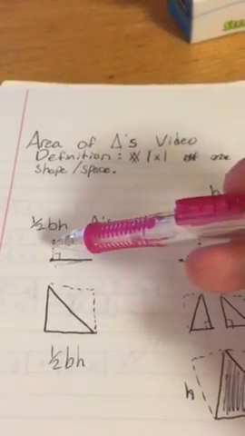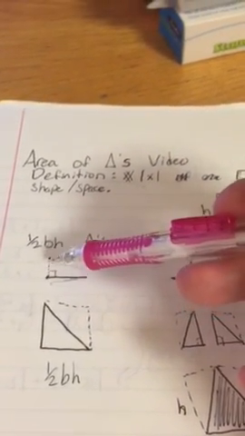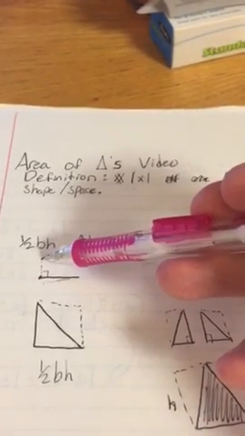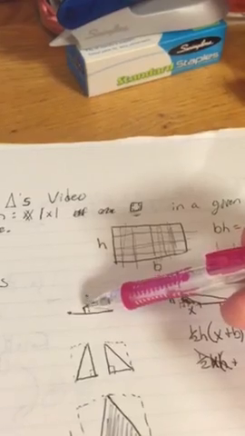Okay, so we're going to have triangles where our third point is going to line up right above our first point. We're going to have some that line up right in the middle of our base, and we're going to have some that line up outside of our base. And we're going to be able to find the area for all these triangles.